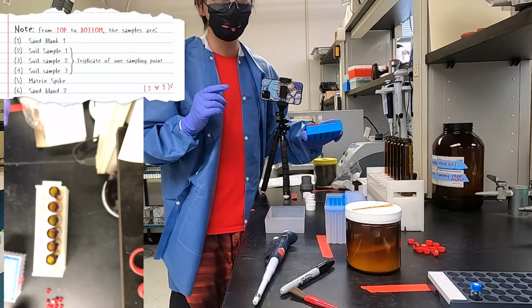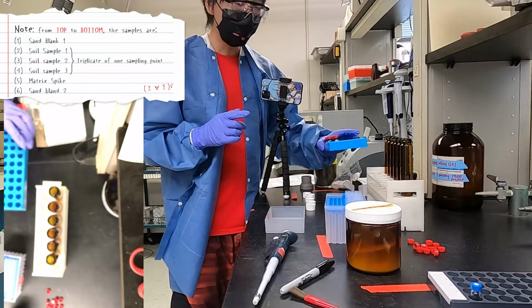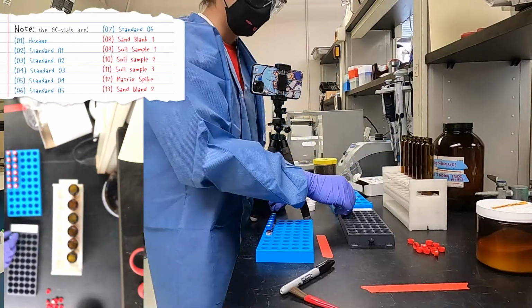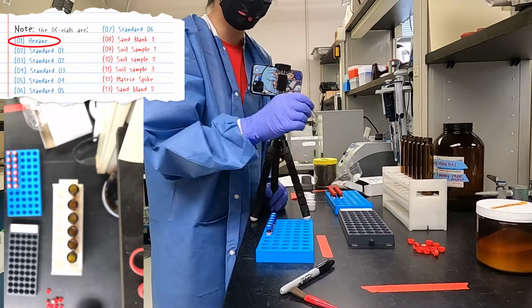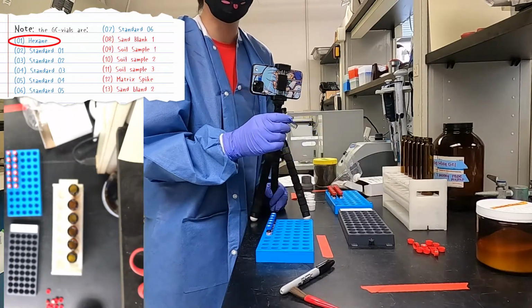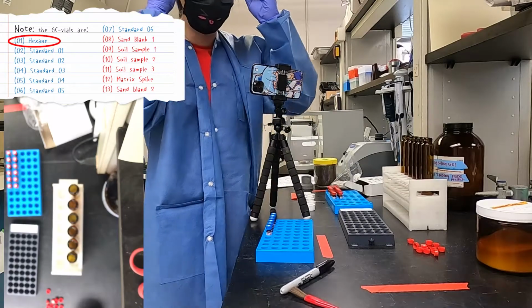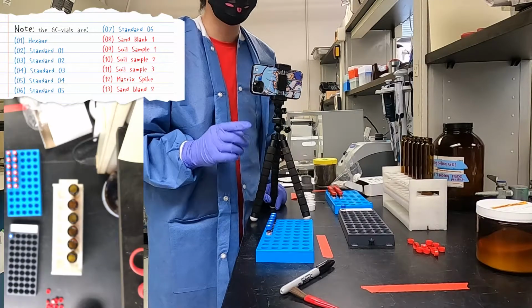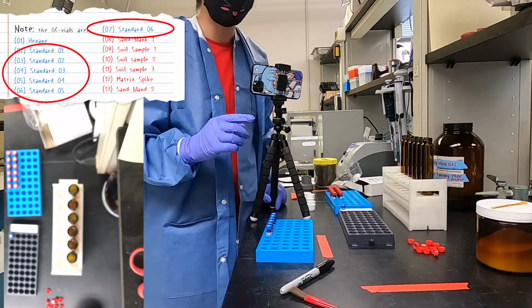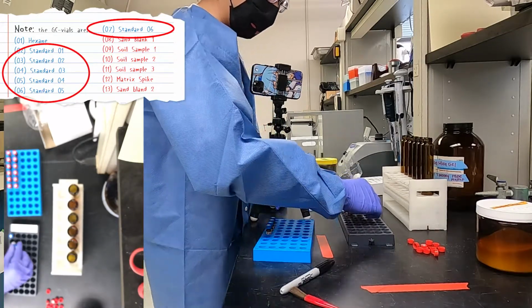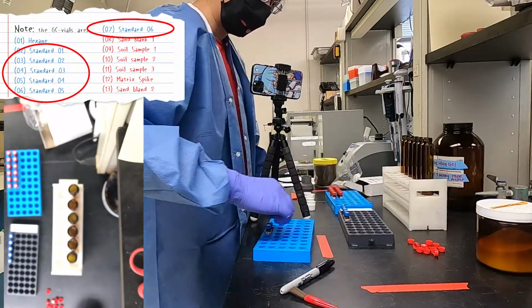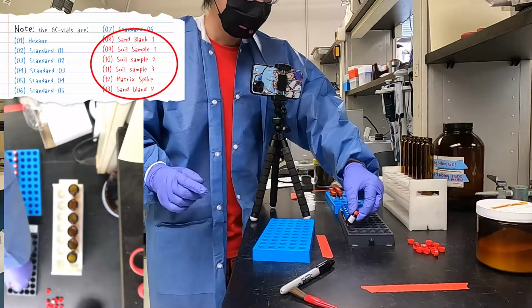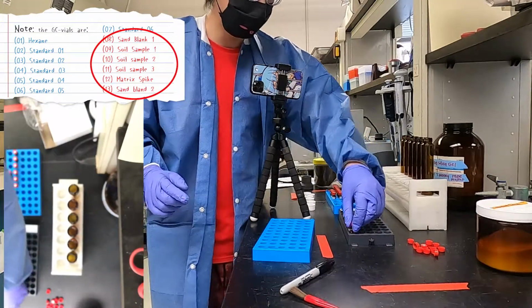But before we go to the GC for the analysis, we need to add more vials into the GC sequence. So for a typical GC sequence, first we have a pure solvent, and in this experiment we use hexane as a solvent. So this is pure hexane, and then it is followed by the standard curves because we want to calibrate the instrument first. And these are the standards for the calibration curve. And then we add 1 set of our samples into the GC sequence.